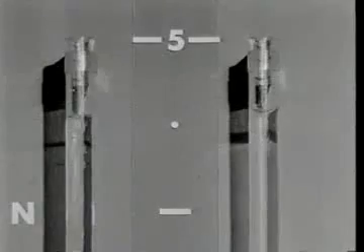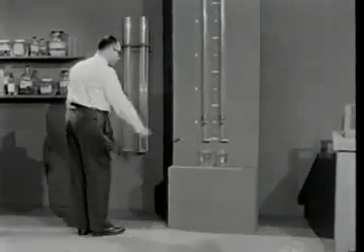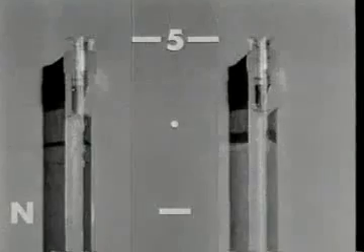The levels are the same. At first, the non-Newtonian fluid flows faster. However, after a while, it is overtaken by the Newtonian fluid.